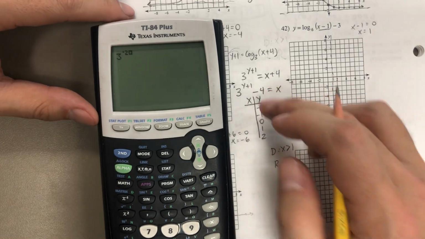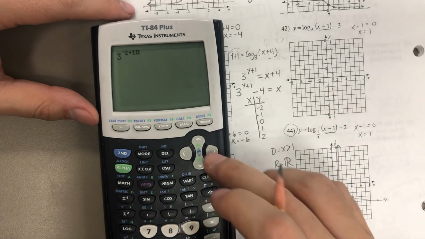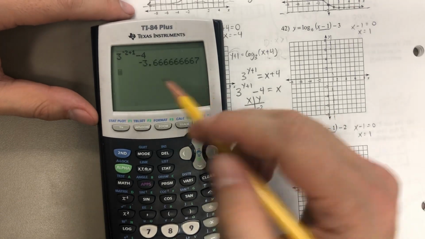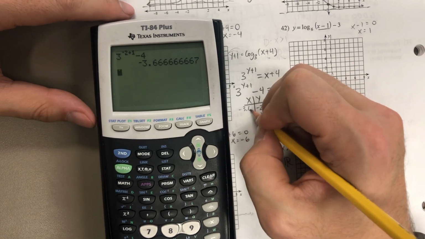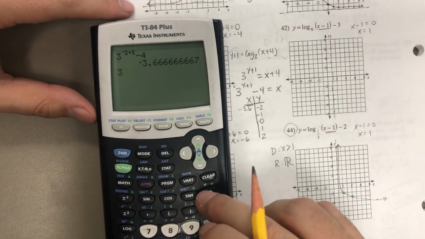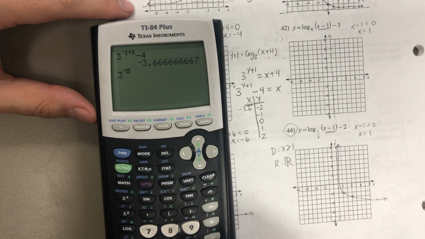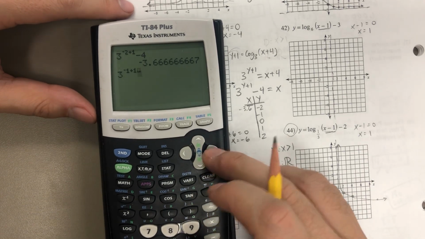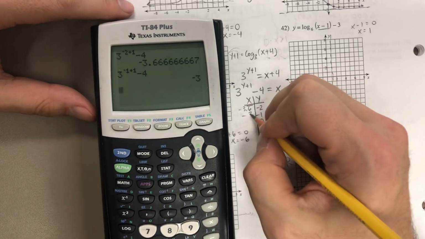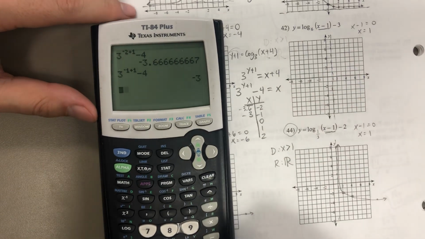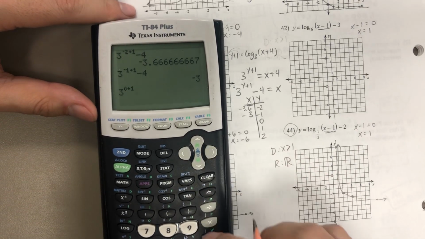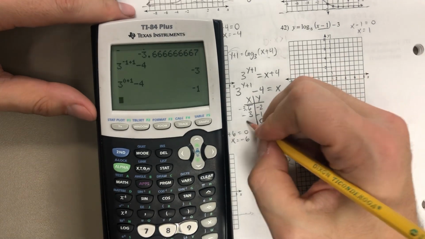So I'm going to plug in -2, -2 plus 1, and then minus 4. And what number do I get there? -3.6 repeating, okay? Let's plug in -1. So I get 3 to the power of -1 plus 1, and then minus 4, and I get -3. Okay, now let's plug in the 0. So I get 3 to the power of 0 plus 1 minus 4, and I get -1.